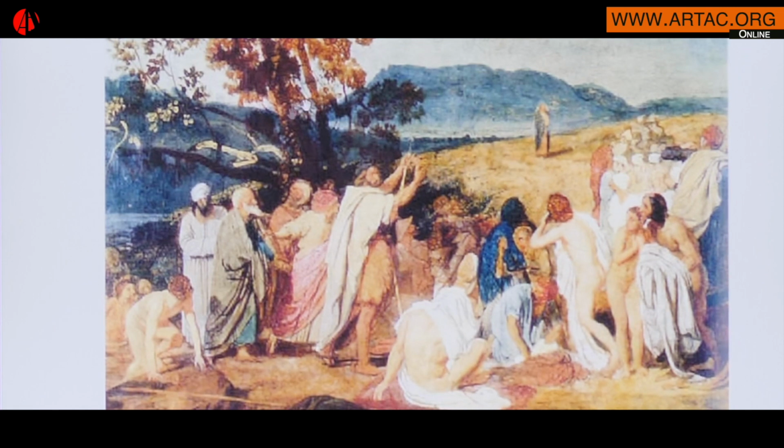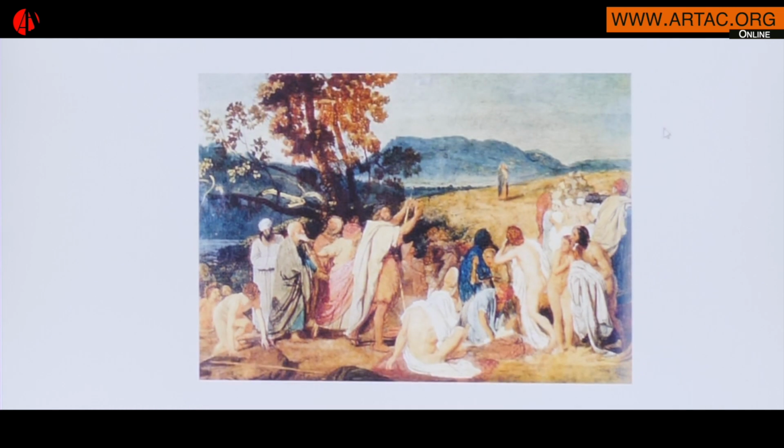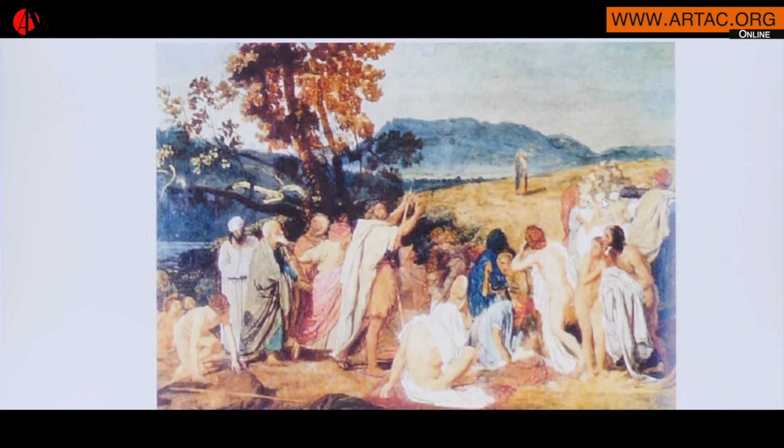For example, here, so he is looking for some solutions for his painting. For example, we can see this nude figure, and it has its head covered, but on the painting, it already appears uncovered.